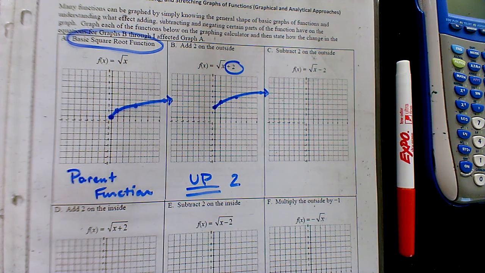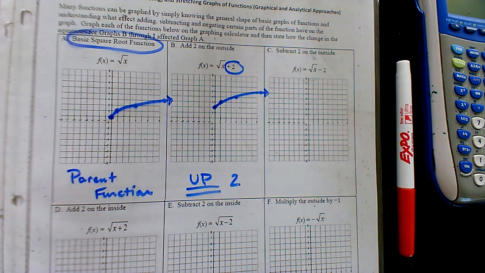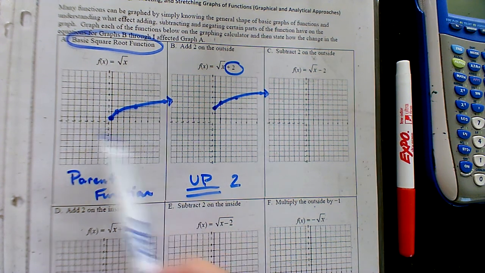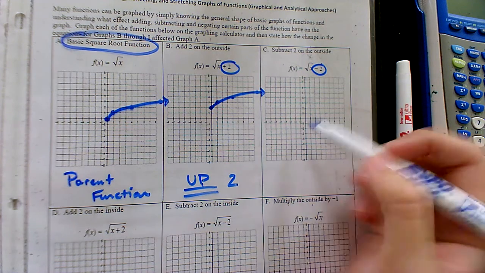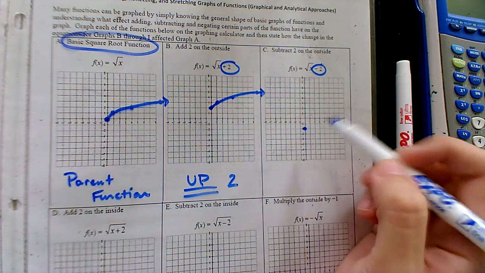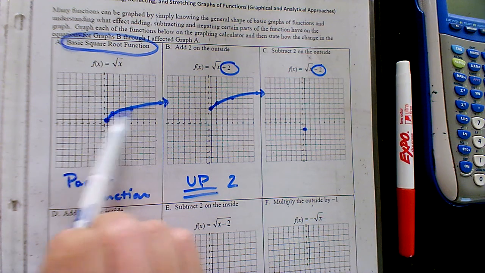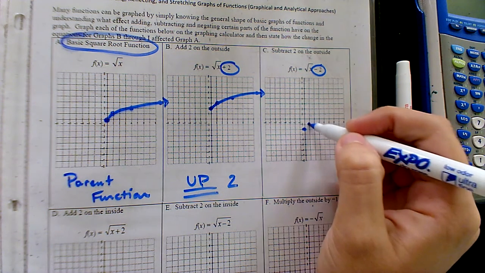Now, can we use some educated guesses here and think about what C is going to do? Yeah. It's going to go down. Hey, there you go. So we're going to take the original parent graph, and this time if we were to subtract 2 from the values, that graph would move down 2 spots. So we're basically taking all of those beginning points and moving them down 2 units.